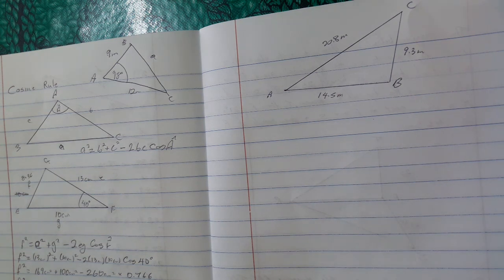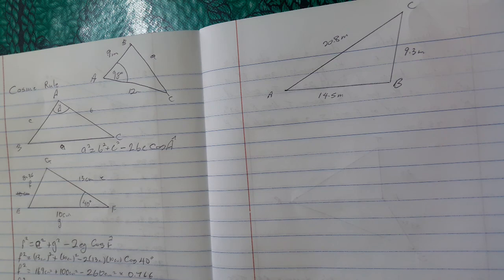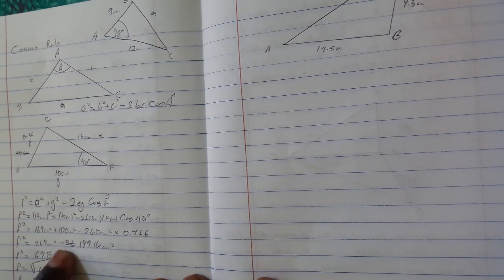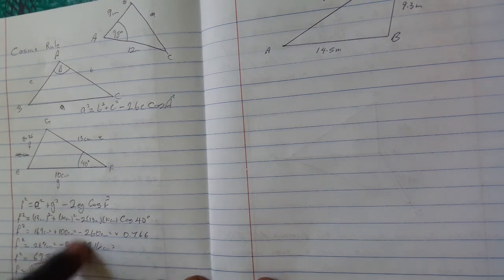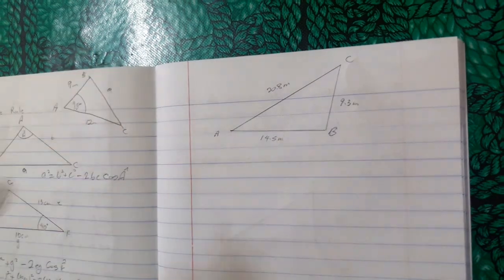Cos 98 will be negative 0.139. So when you multiply this by the negative 0.139, you'll get a positive answer. So rather than subtracting here, because a negative times a negative is a positive, you will have to add, and then you square root. So you try that example.